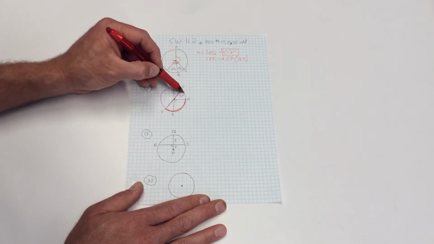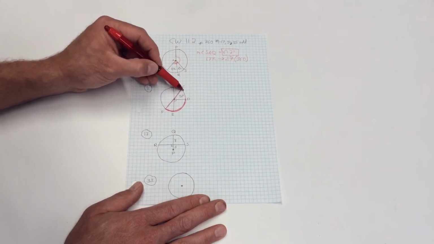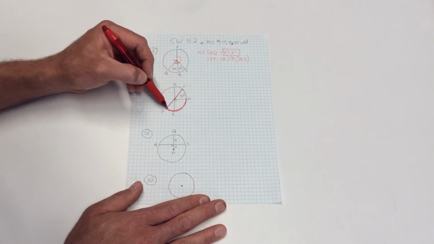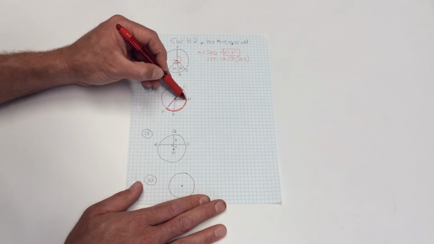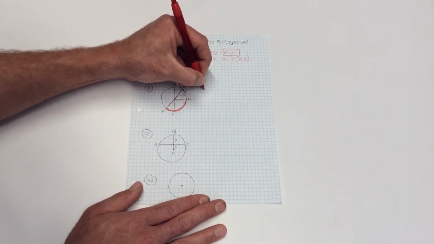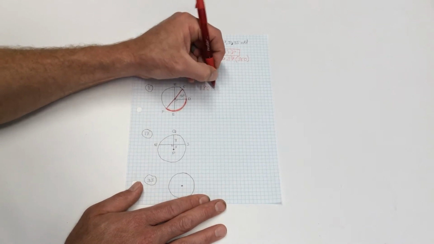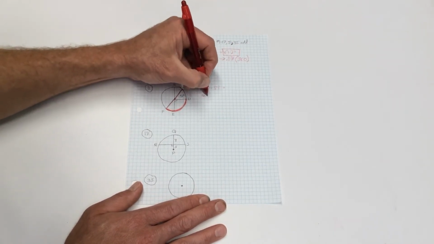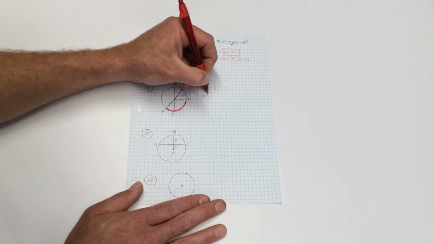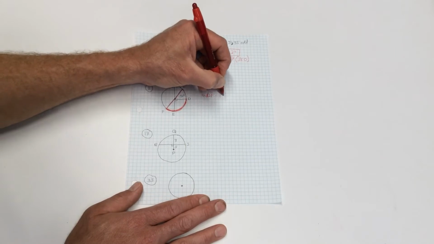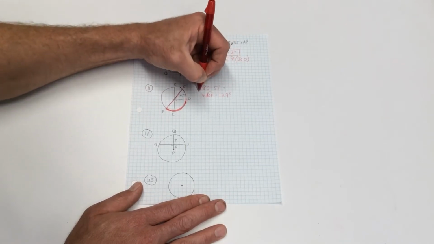CF is 180. I know that's a diameter, goes through the middle, it's a straight line. So what I'm looking for is just 180 minus 51. Arc DF equals 129 degrees.